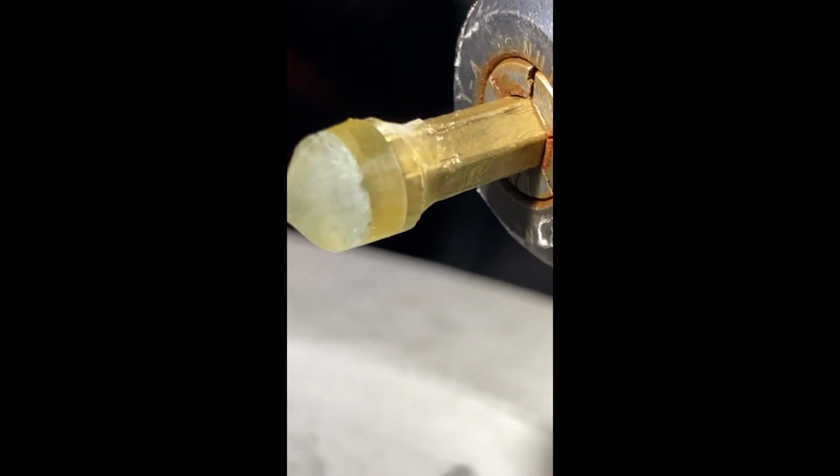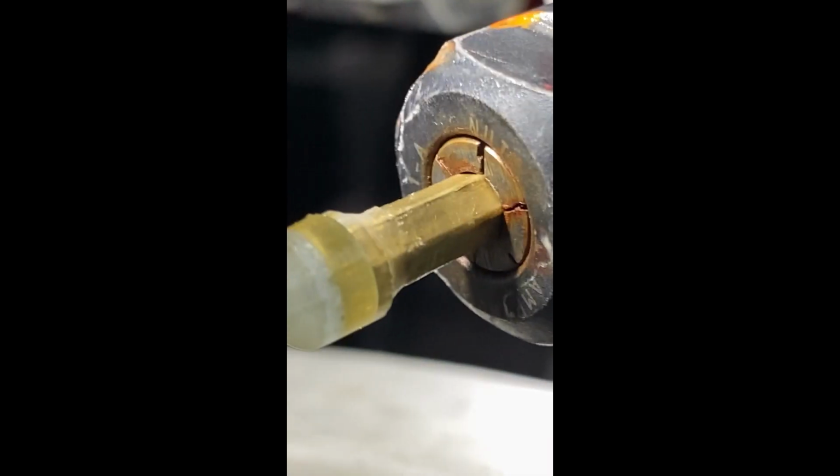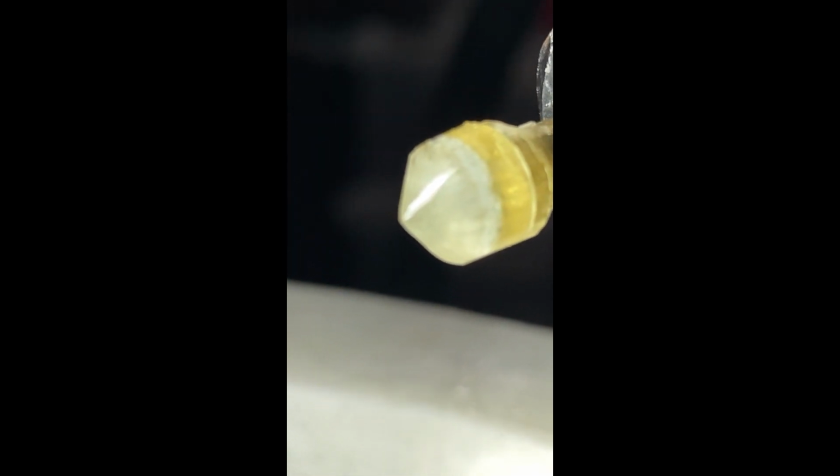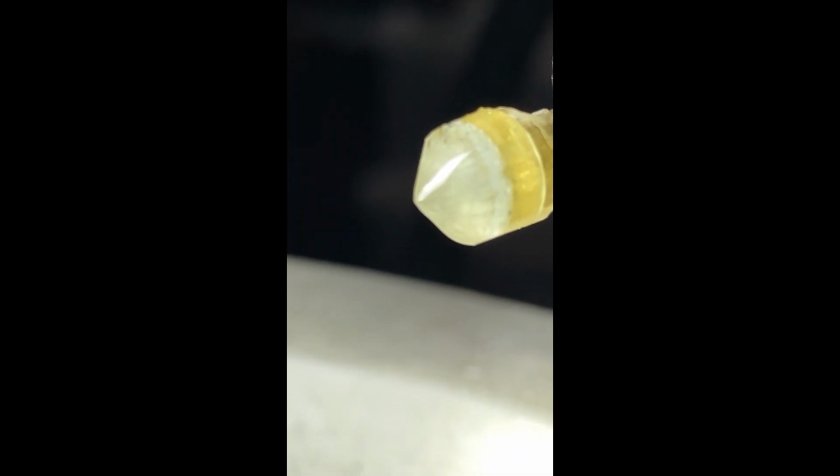I'm just looking for that index that we just cut though. Can't wait to get this stone off the dop and get the crown cut. Hopefully we could see those pavilion facets through the aquamarine. It's kind of cloudy, so I'm not sure how this one's going to turn out.